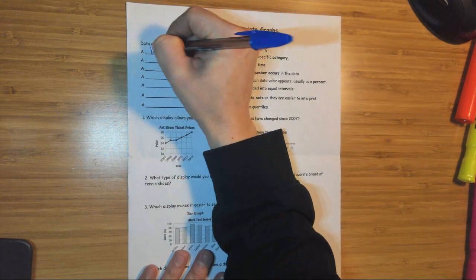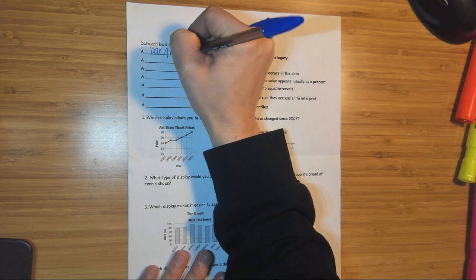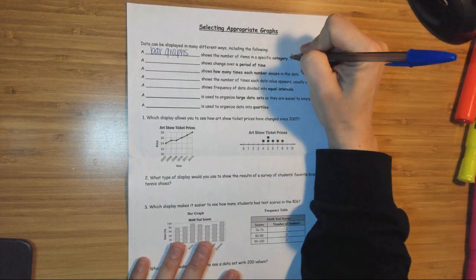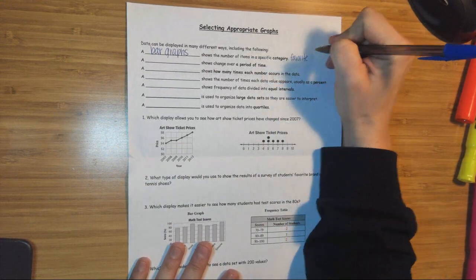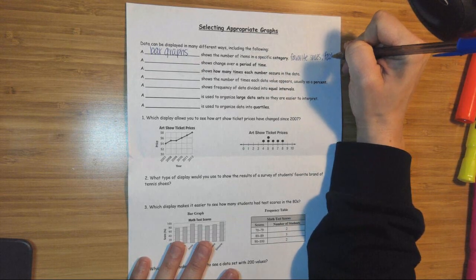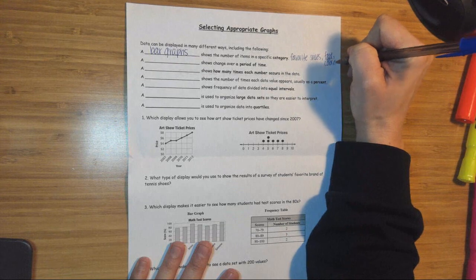That would be a bar graph. Bar graphs show categories, like favorite shoes, favorite color, favorite food, stuff like that. We can put that over here. Favorite shoes, food, color, etc.